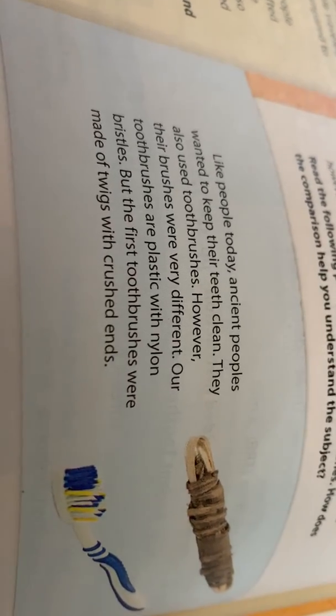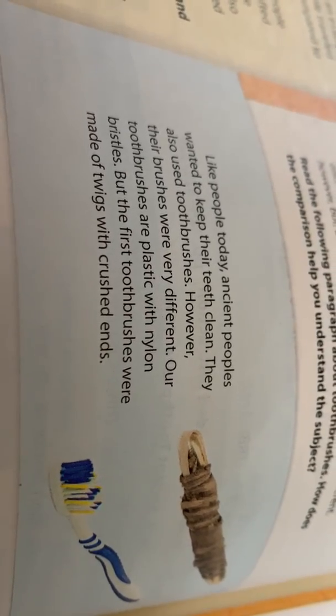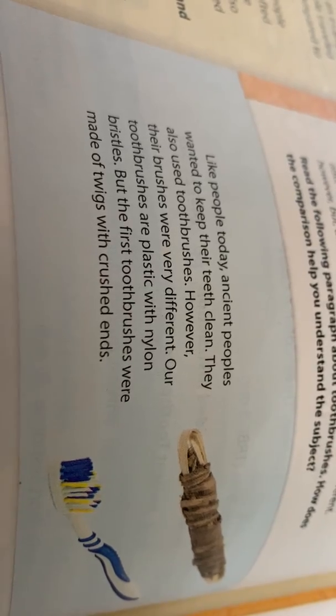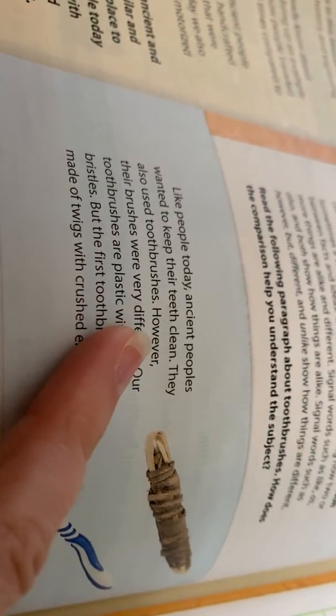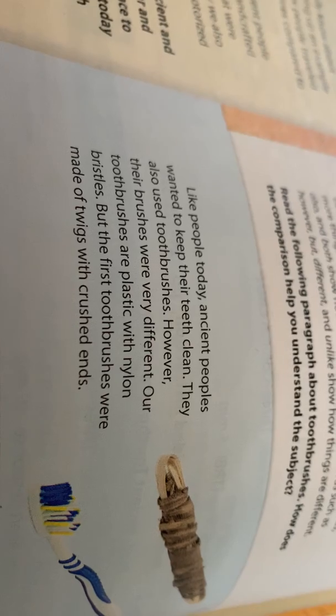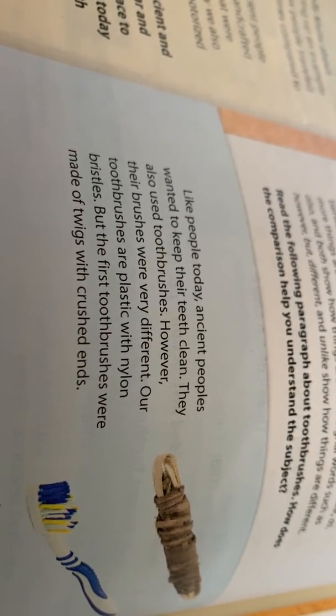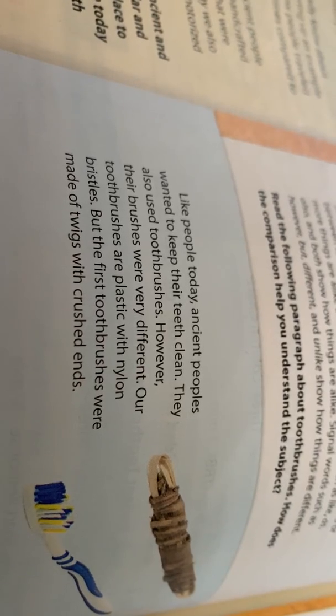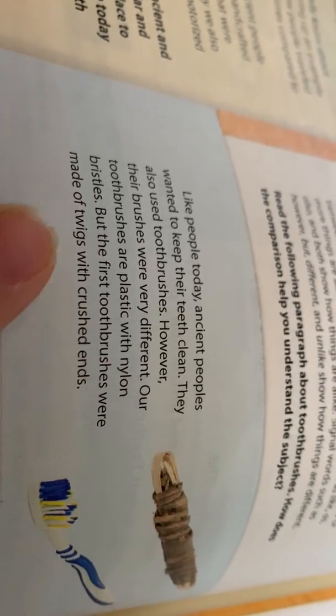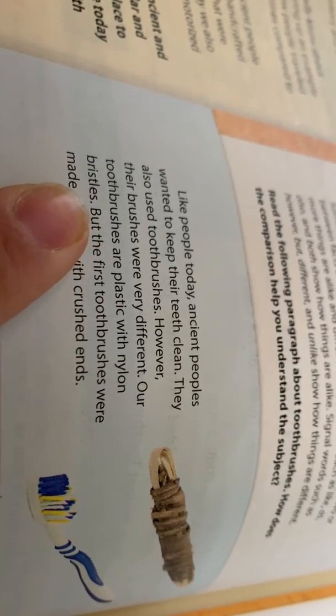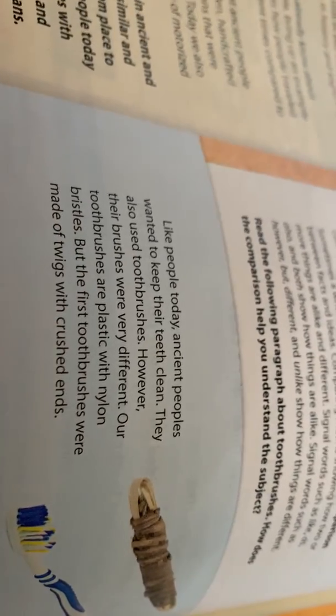Like people today, ancient peoples wanted to keep their teeth clean. They also used toothbrushes. However, signal word, their brushes were very different. Our toothbrushes are plastic with nylon bristles, but the first toothbrushes were made of twigs with crushed ends. Okay, you might see my other signal word right here.